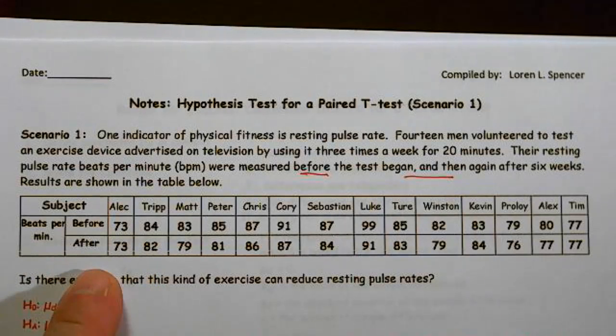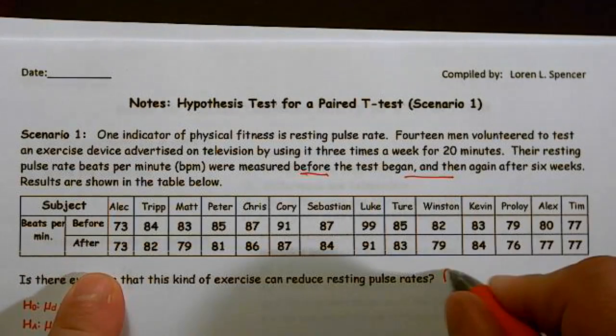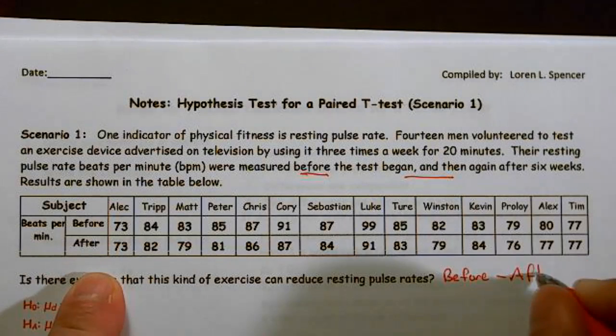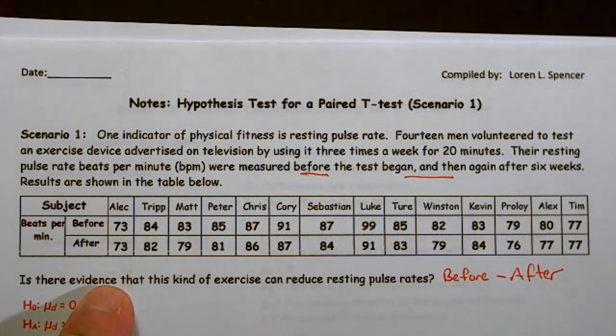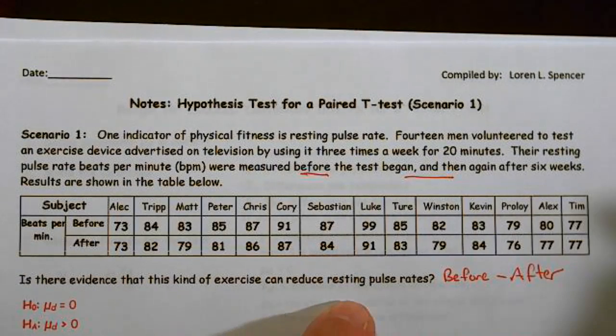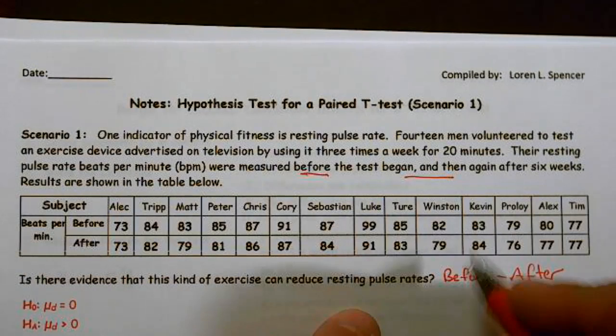And I usually just like to go before minus after, and I'm going to subtract in that order. Now, they're saying, is there evidence this can reduce the resting pulse rate? Well, they're saying that my initial pulse rate should be higher. So I'm going to go ahead and pick a pulse rate.